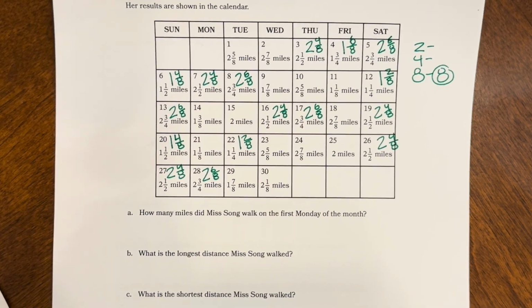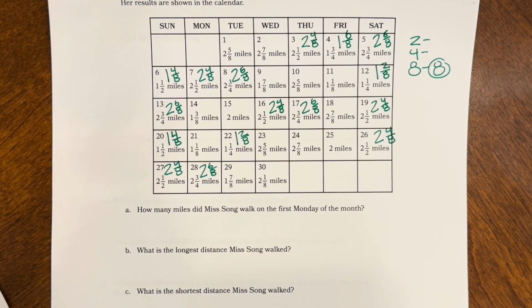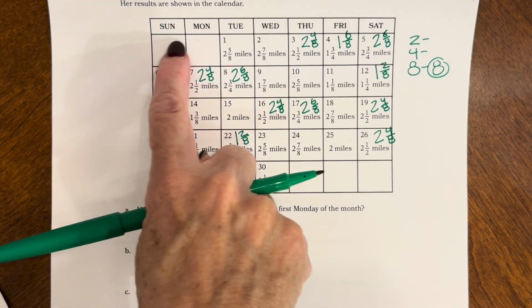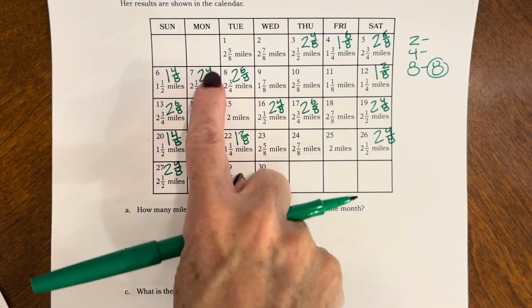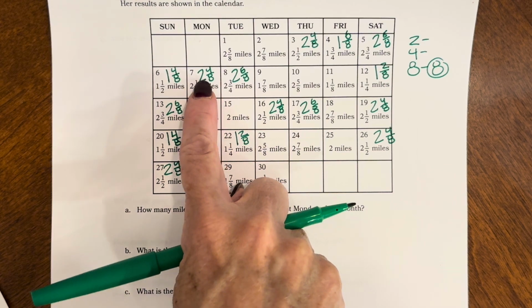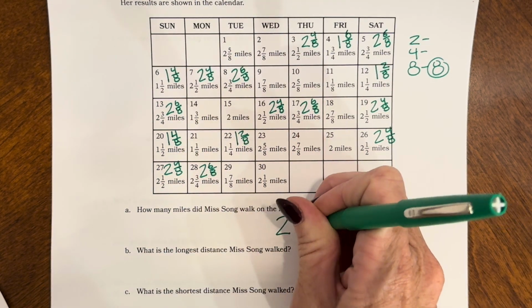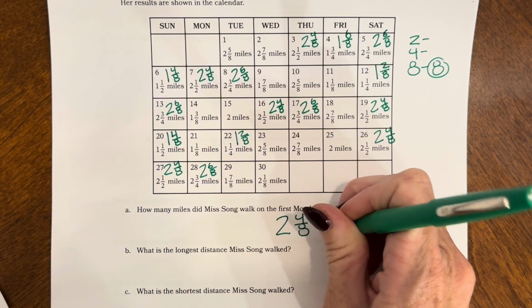Okay, so here's our first question. How many miles did Miss Song walk on the first Monday of the month? So the first Monday of the month is right here. And she walked 2 4/8 miles.